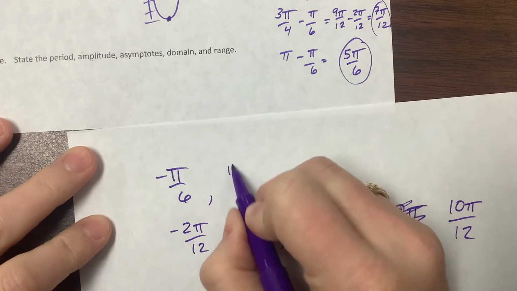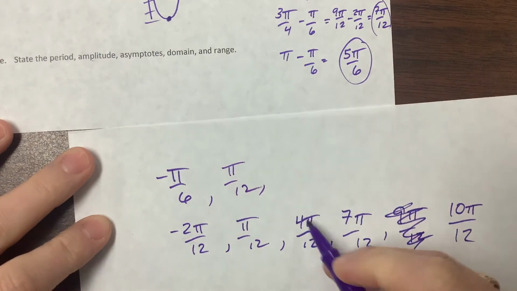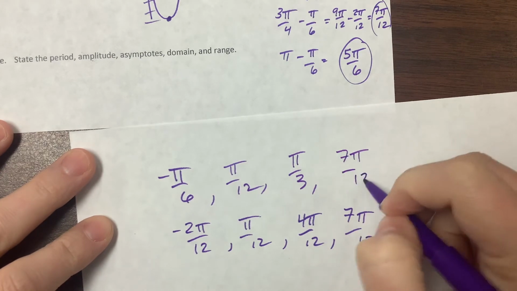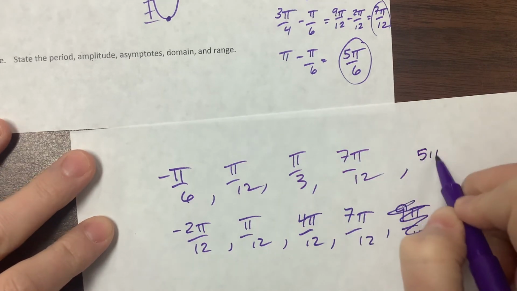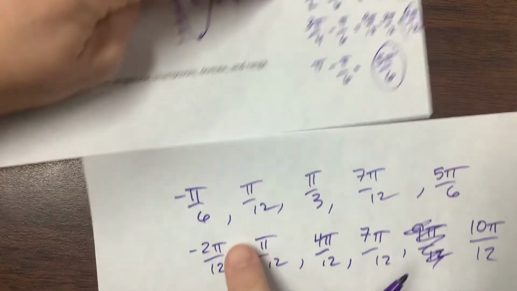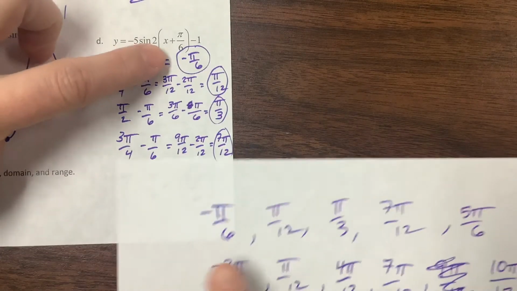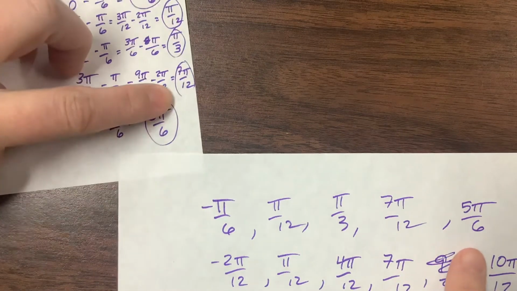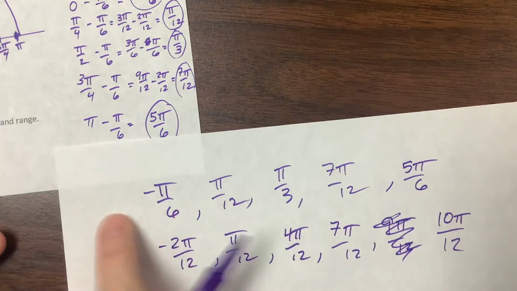Okay, so reducing all those fractions, this reduces to pi over 3. This doesn't reduce. This reduces to 5 pi over 6. Okay, so did they match? Negative pi over 6, pi over 12, pi over 3, 7 pi over 12, and then 5 pi over 6. Okay, I've got all the same x values.